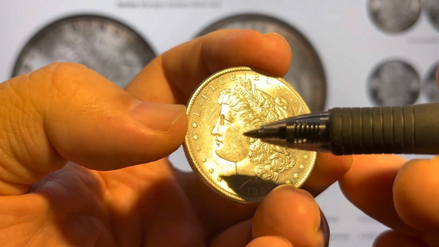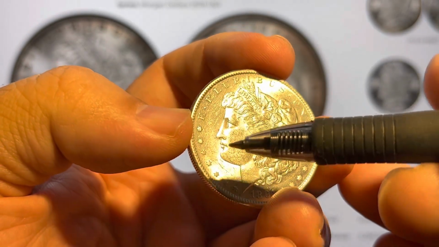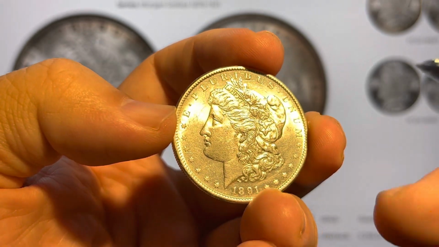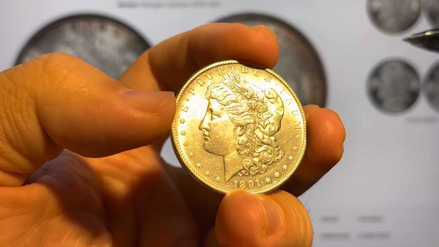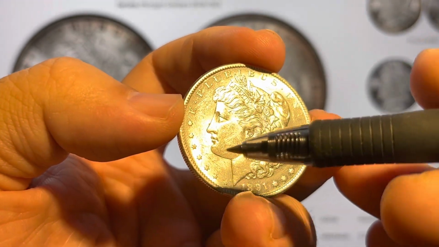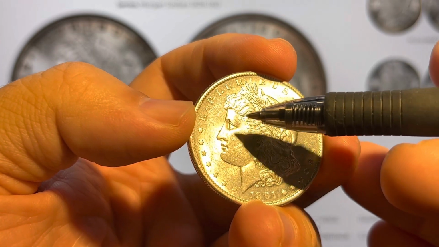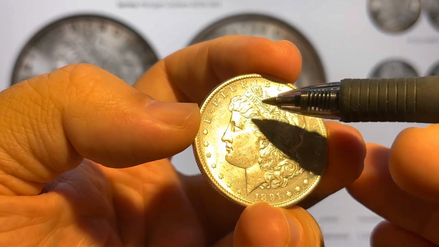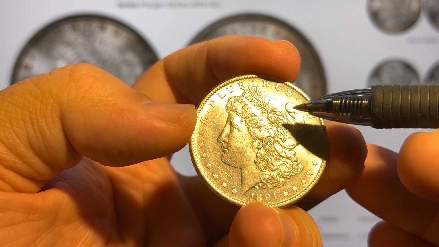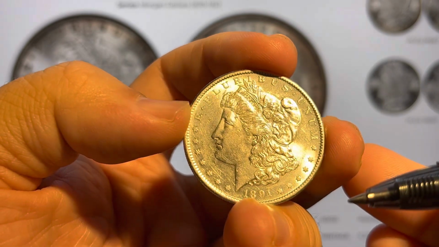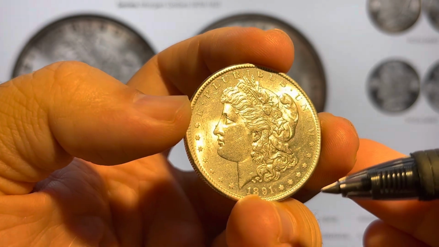But you'll notice also that there is a lack of luster right here on this cheek area, because that's one of the highest areas in relief on the coin that is subjected to more circulation wear. Same with some of these higher little engraved hairlines in this design, along with the cap right here, and these few hair curls are very susceptible to circulation wear.